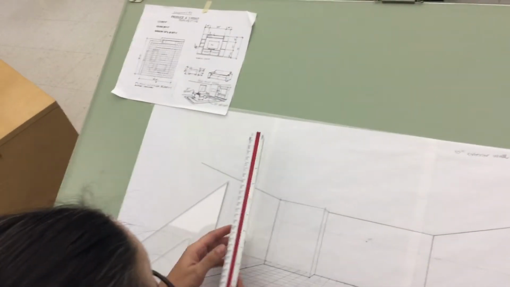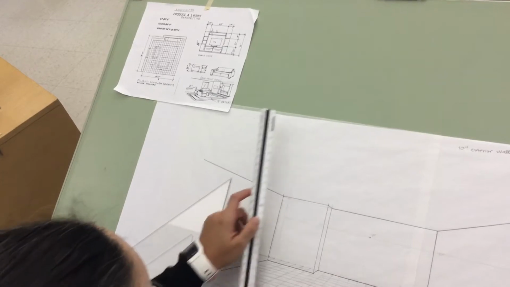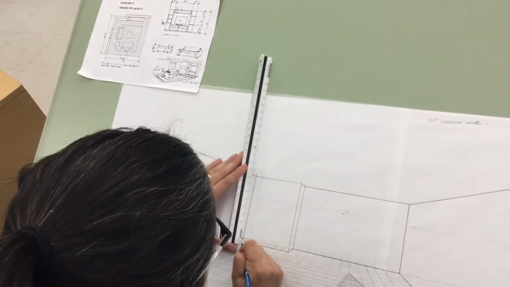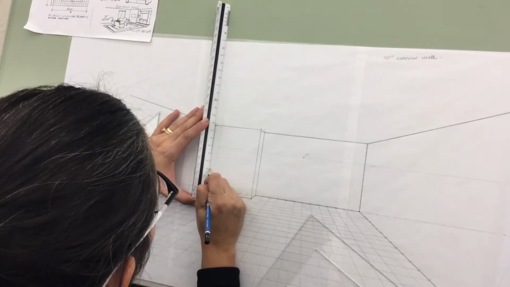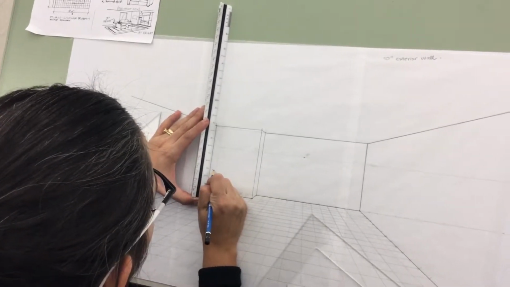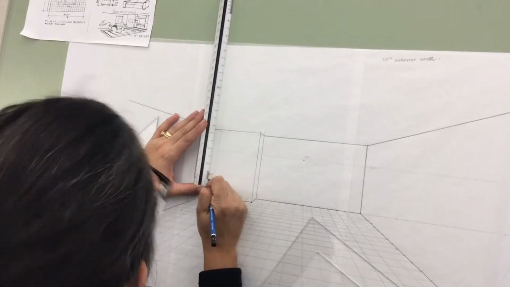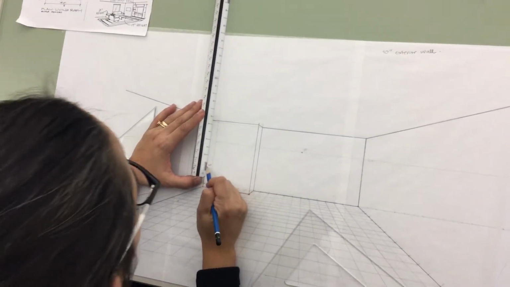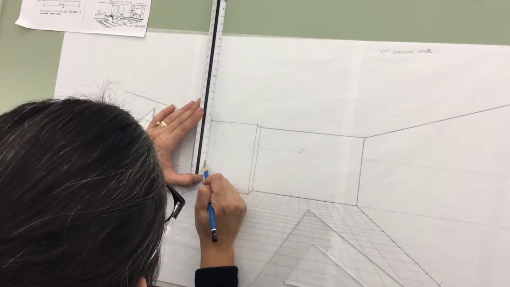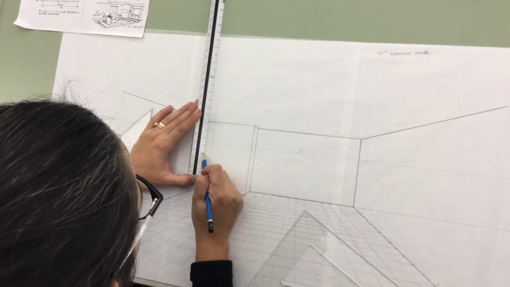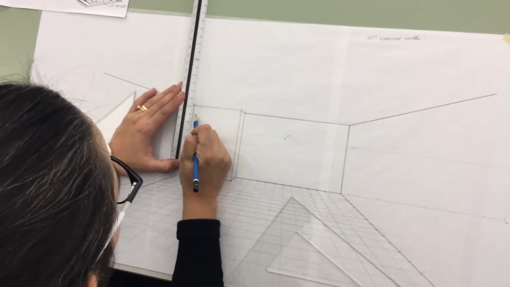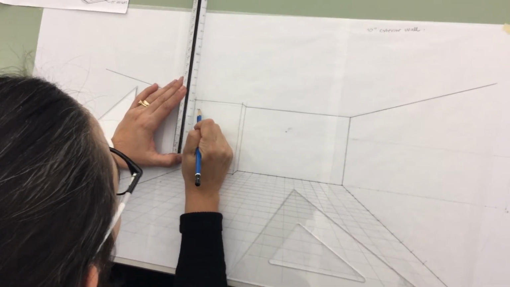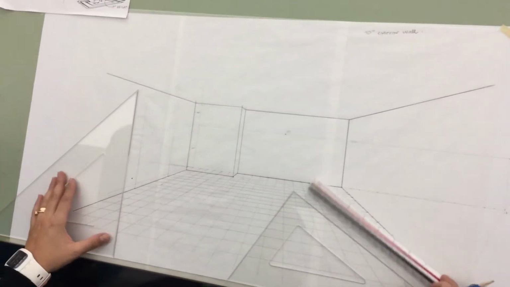So I take my line and I'm going to measure the heights here on this line, okay? So from the floor it is 30. Oh my God, we're going to have this conversation again. 2 feet and a half, 2.5. So this is 30. And then we're going to do 54, which is 4.5. So half, 1, 2, 3, 4. So this is 54. I'm just writing it so we don't get confused.